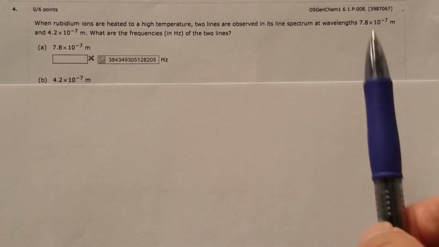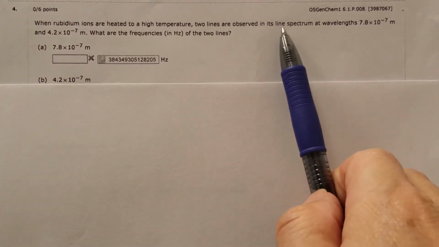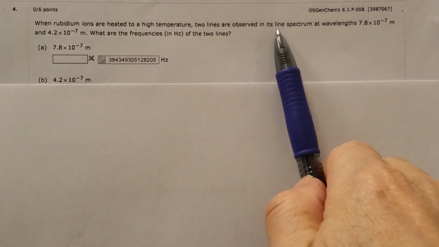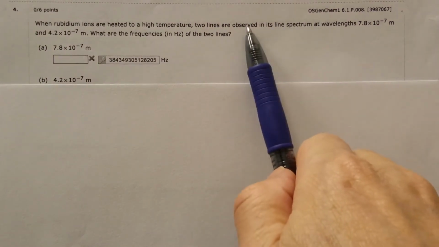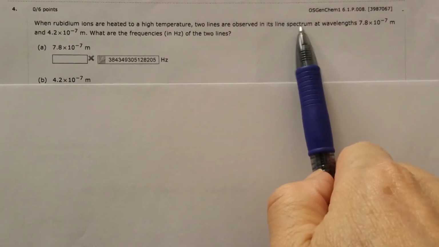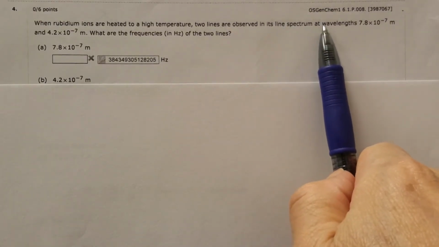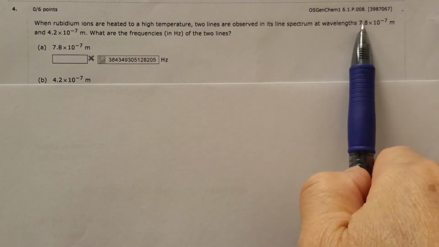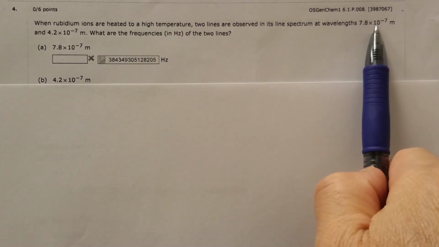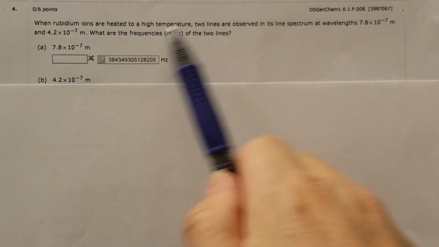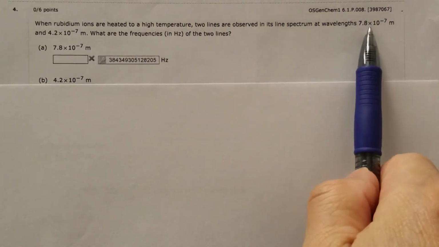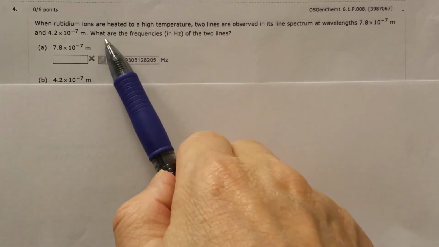So now this is question number 4. Okay, see what we know. We know one of the line spectrum is at wavelength of 7.8 times 10 to negative 7 meter. And of course, we have another one, but we'll do the first one first, okay?